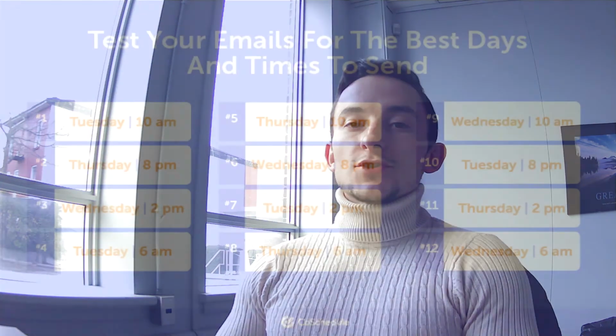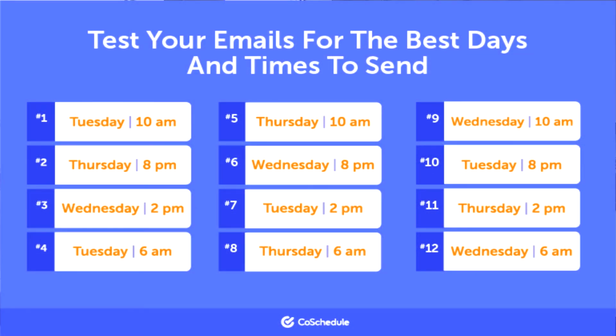According to CoSchedule, some of the best times to send emails include Tuesday, Wednesday, and Thursday during the week, and early morning, late afternoon, and late evening. So use these as benchmarks, but after sending some campaigns, look into your data, because you actually might find that with your own prospecting that perhaps there's other days and hours that actually have the best open rates and reply rates.